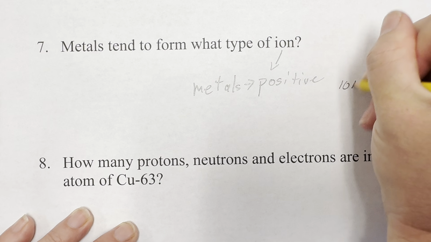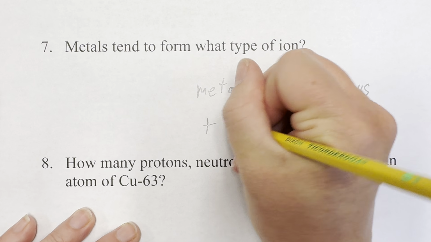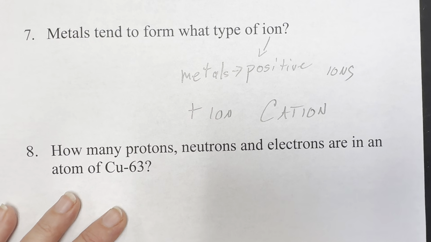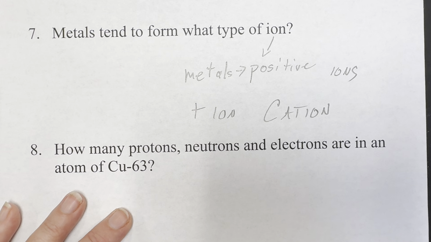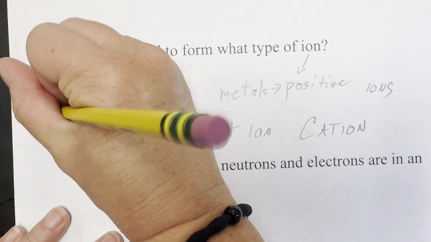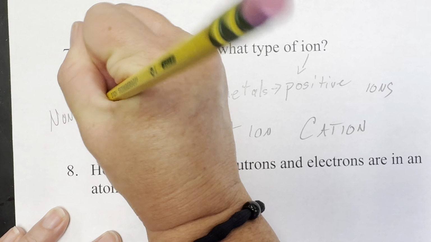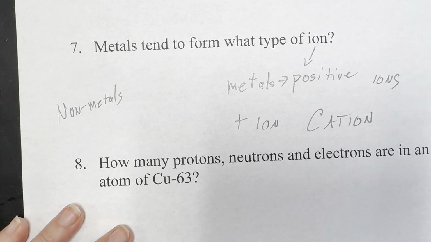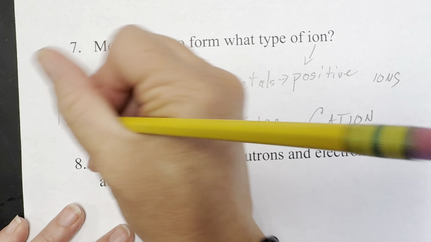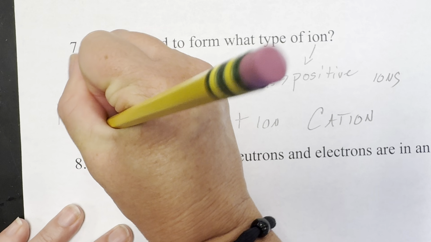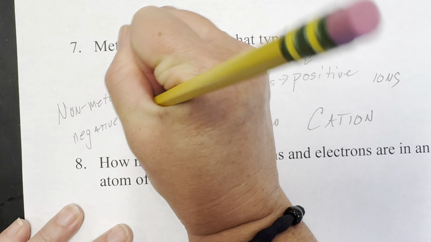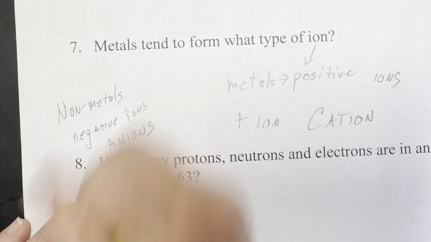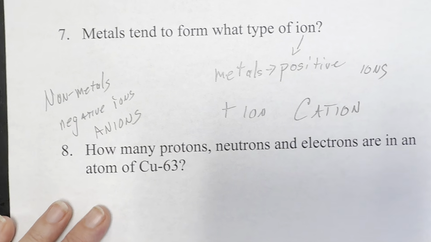All right. And we call a positive ion a cation. If we were talking about nonmetals who tend to have more than 4 valence electrons, they are going to gain electrons, all right, to form negative ions, so they can get that octet. Okay, and these are called anions. All right, so something important to remember.